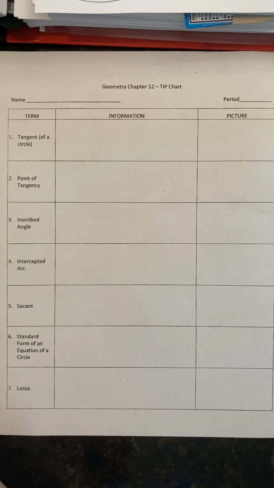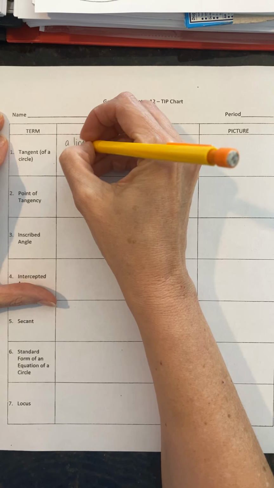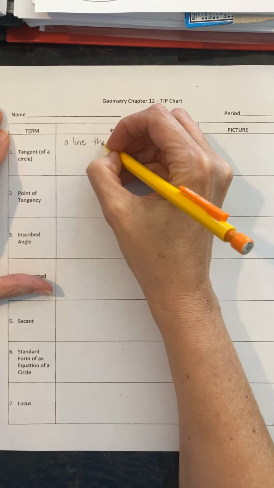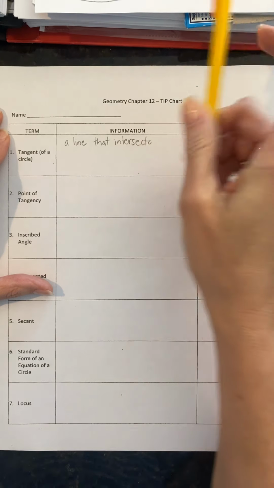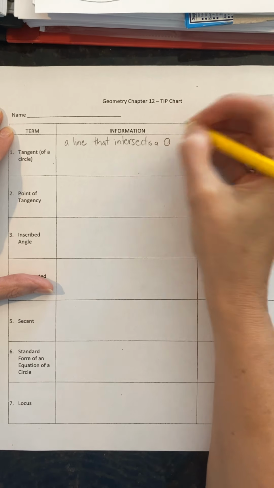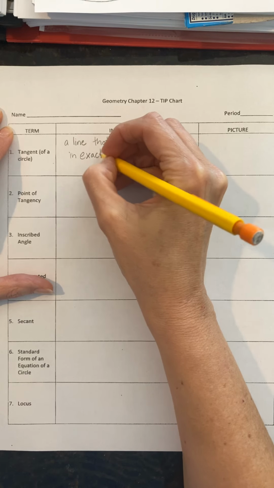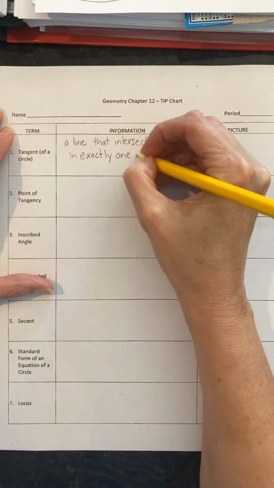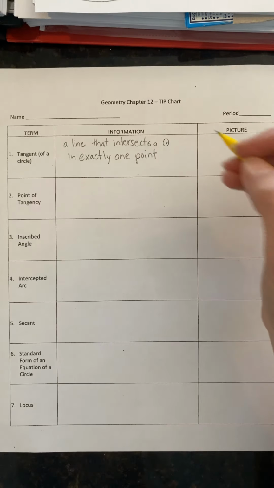All right, so a tangent is a line. It's a line that intersects a circle in exactly 1 point. Okay, so think about that.